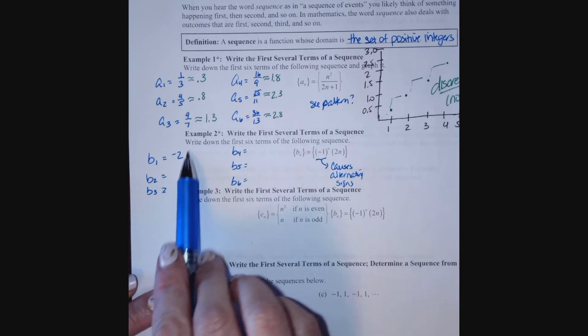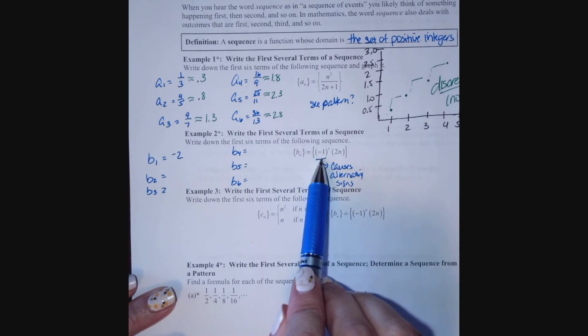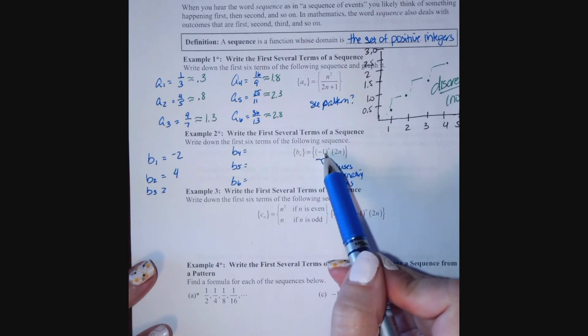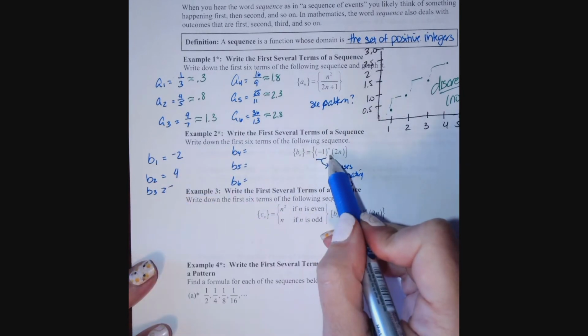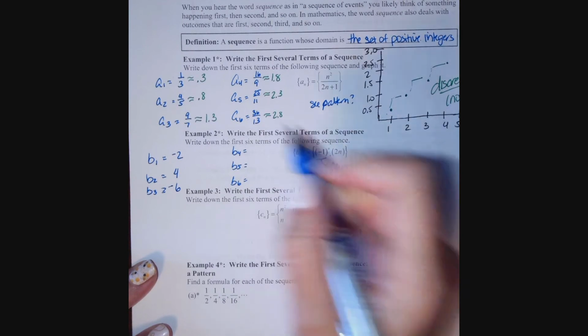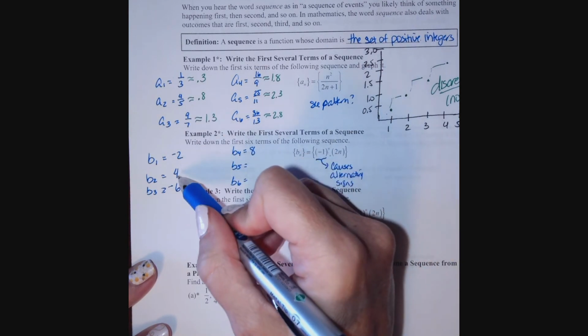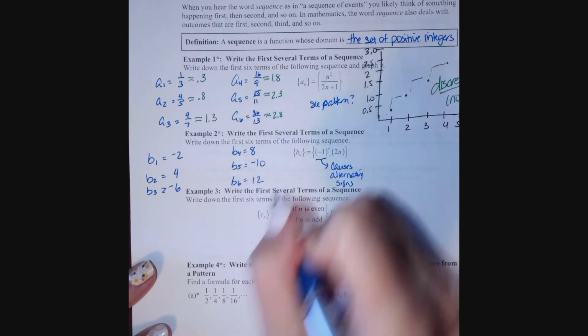That means that this first term is negative, my second term is going to be positive, because when I plug in 2 for n, that's negative 1 squared, which is just a positive 1, and I have 2 times 2 is 4. So my signs are going to alternate, which means I really don't have to worry about this anymore. This one's going to be negative because I have an odd exponent here. 2 times 3 is 6. This one will be positive because that will be an even exponent, and 2 times 4 is 8. Can you see your pattern here? Negative 2, positive 4, negative 6, positive 8. This will be negative 10, and then a positive 12.